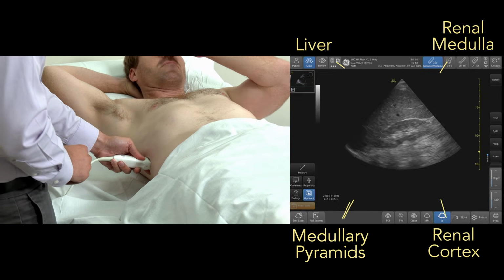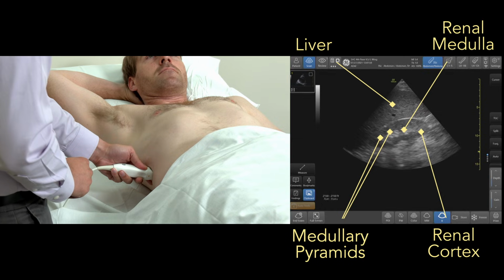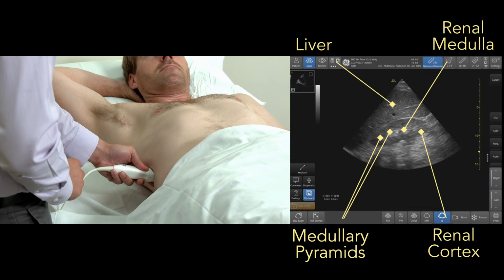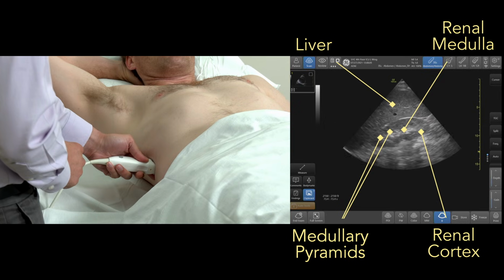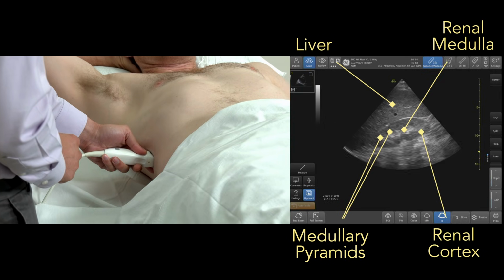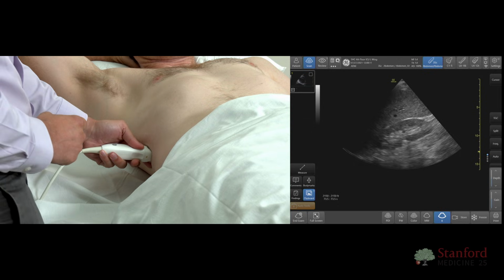Here we can see the renal anatomy. On the top of the image, we see the liver. Between the liver and kidney is Morrison's pouch. The kidney here, we can see the cortex, the medulla, and the medullary pyramids. In some patients, you may also see cysts, which are generally more towards the periphery.